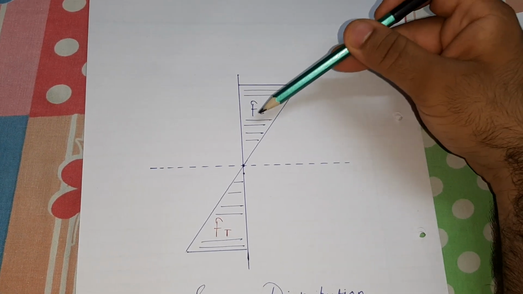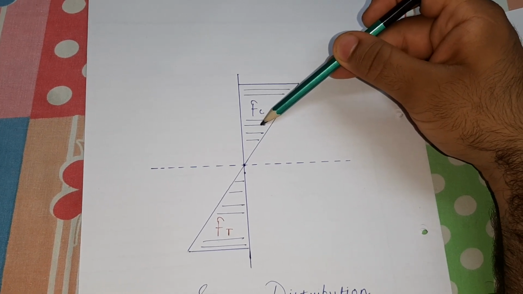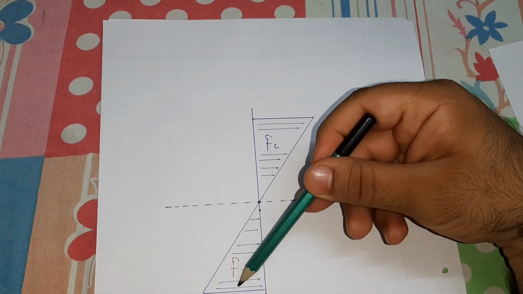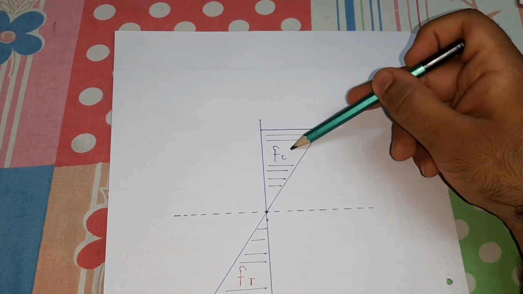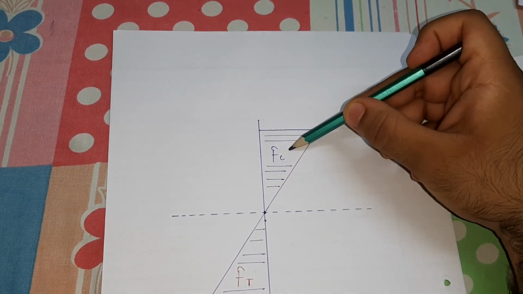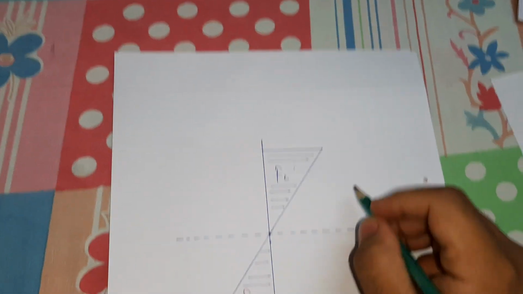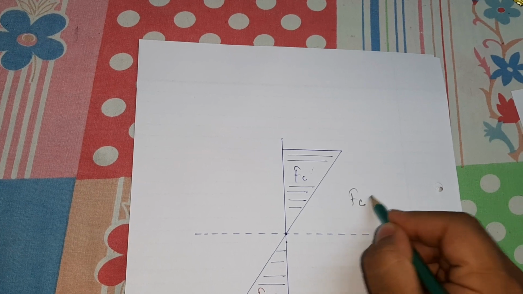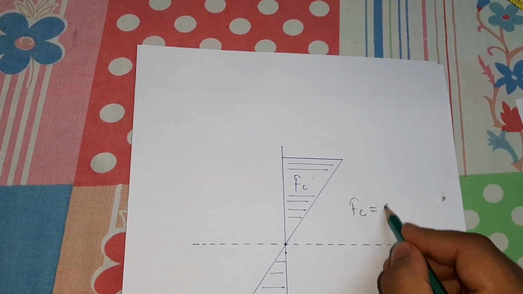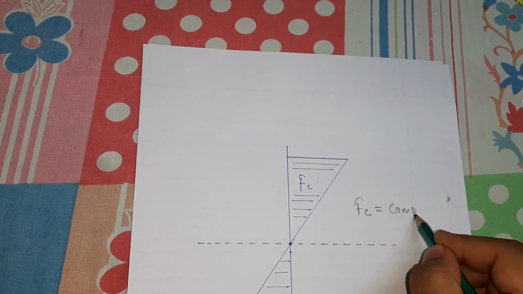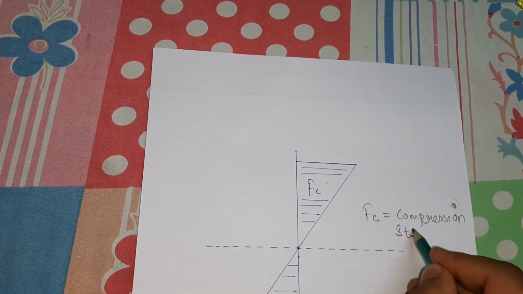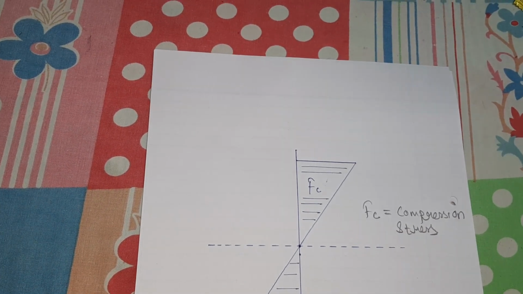So this is compressive stress and this is tensile stress. Fc and Ft are the two stresses which are there in a bending, which is pure bending. So what is Fc? It is compression stress. And what is Ft?